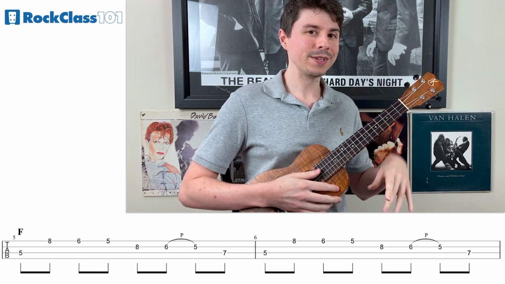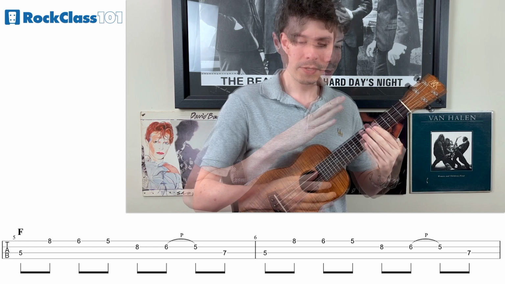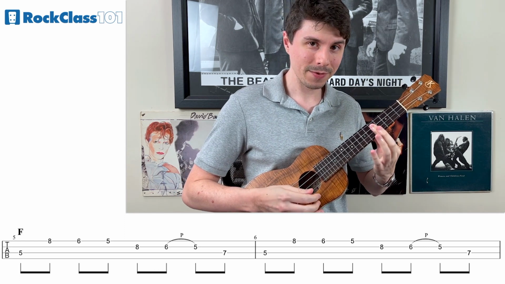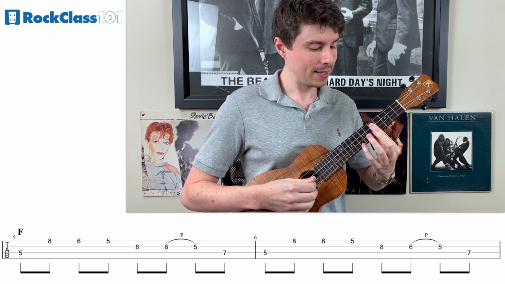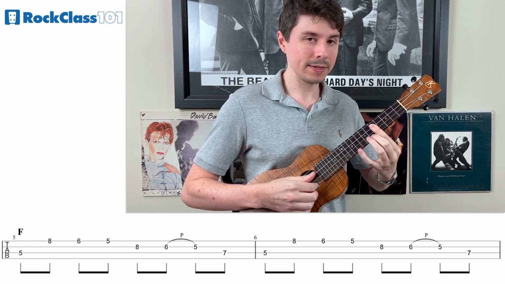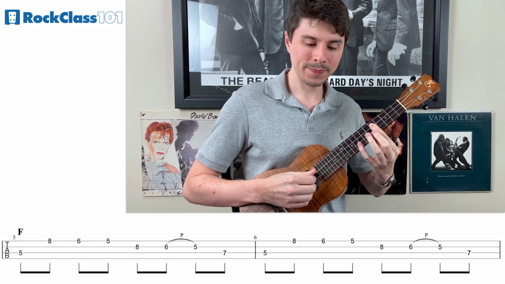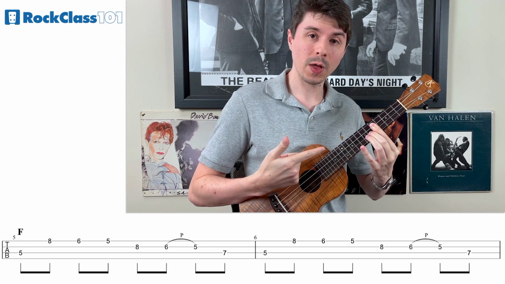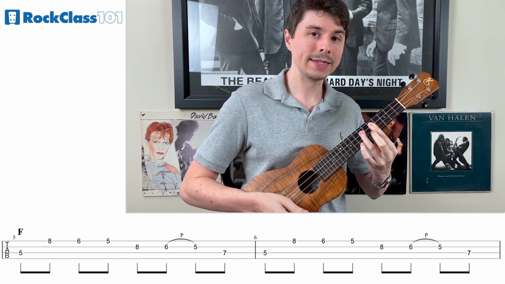So this one's a little bit easier than what we did for C. Again, we start with our root, which is 5 on C, let that sustain, then we start our walk down, 8, 6, 5 on string 1, 8, 6, pull off to 5 on string 2, then 7 on 3.